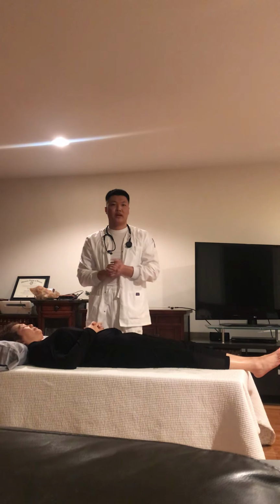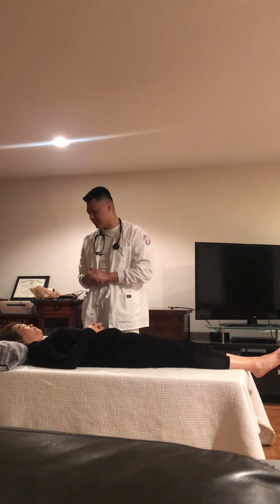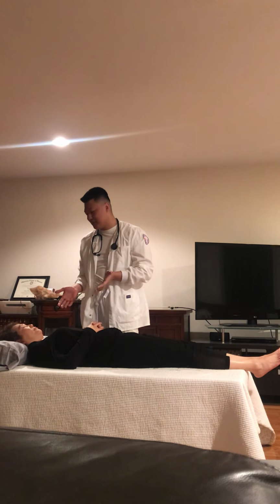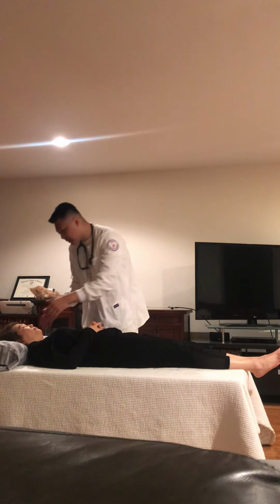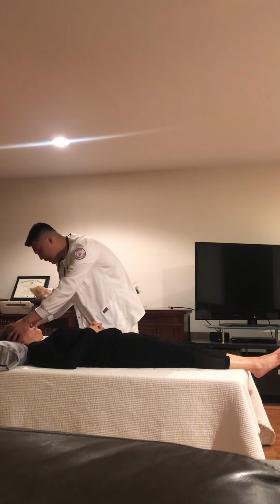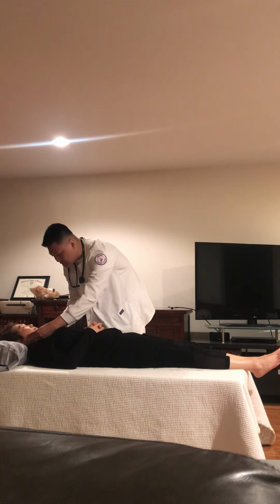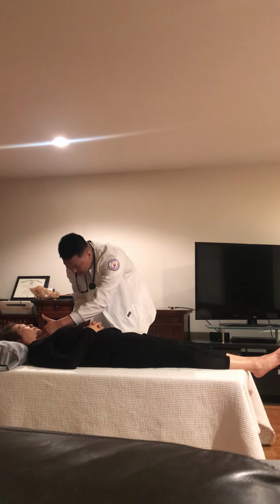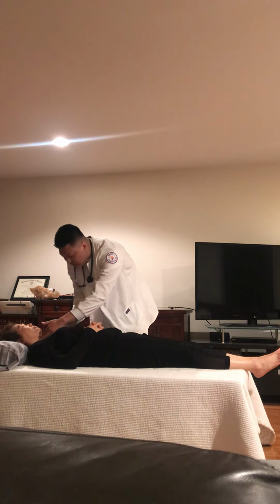So today we'll be doing a head-to-toe assessment. To start, I'll look at the patient's face, head, and neck. I'll also be palpating to see if there are any abnormalities, any inflammation or swelling, and also palpating the neck for the thyroid gland, okay?